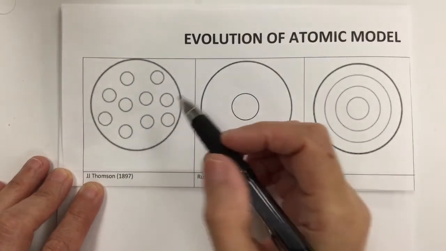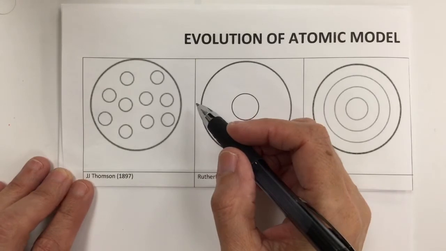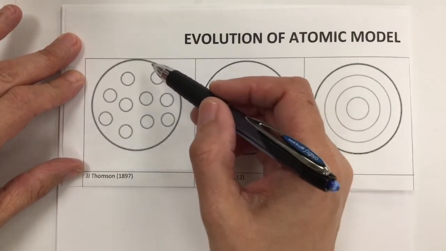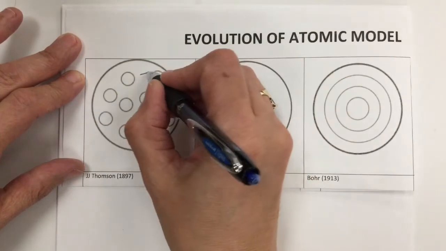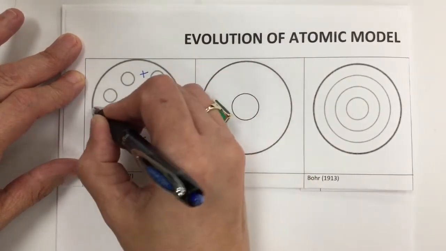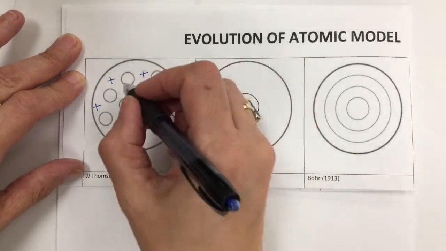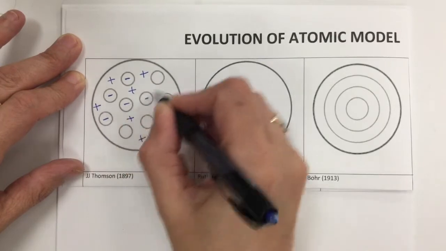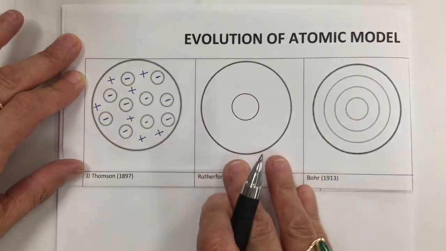The model of the atom proposed by Thomson, based on the results of his experiment, consists of a big positive sphere with negative charges scattered throughout this sphere.